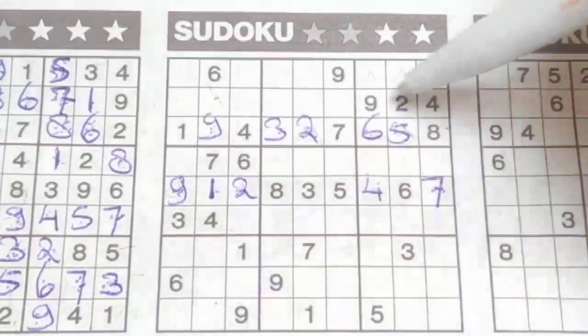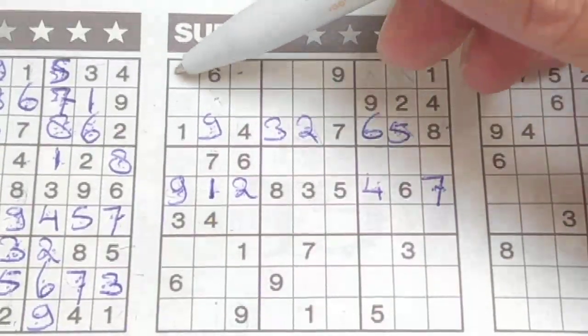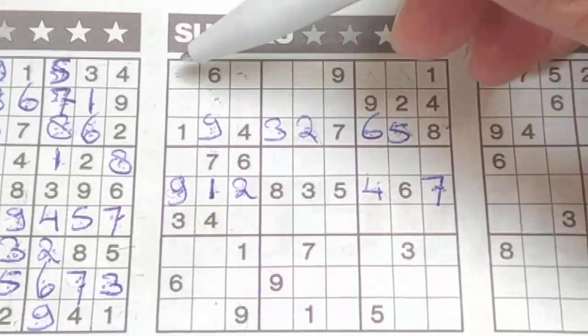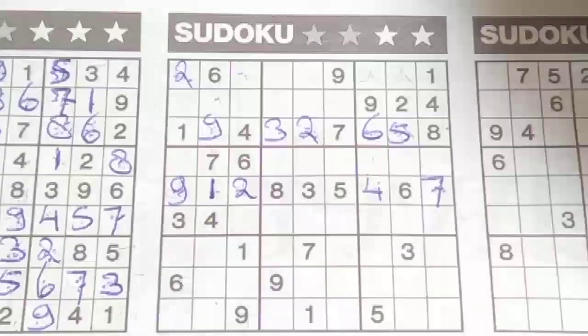2 in the third row, 2 in the second row. So in the first row, the only 2 places for the 2 should be here or there. We have a 2 here, so no 2 there. 2 should be here.